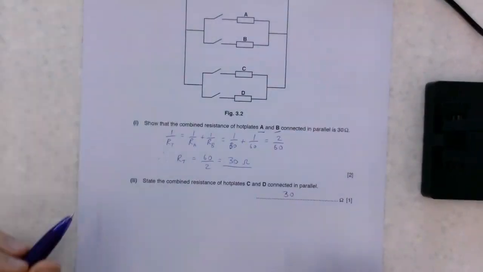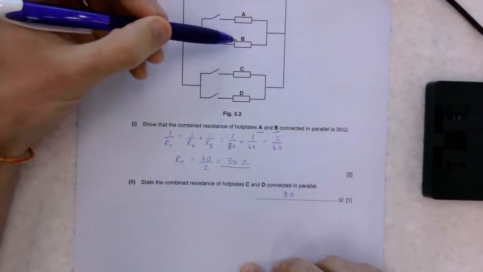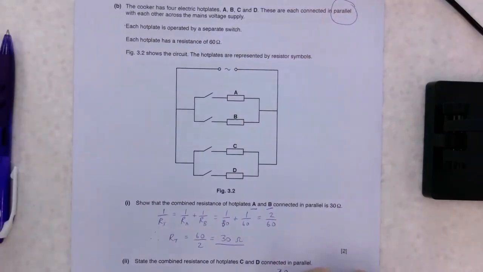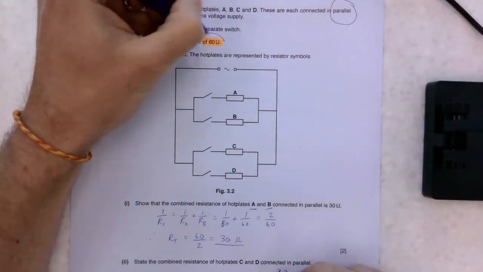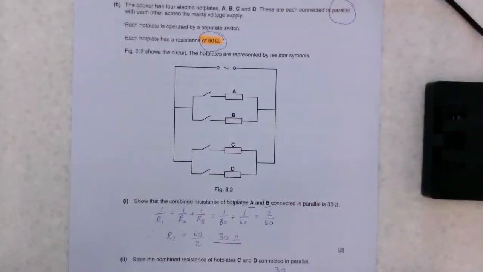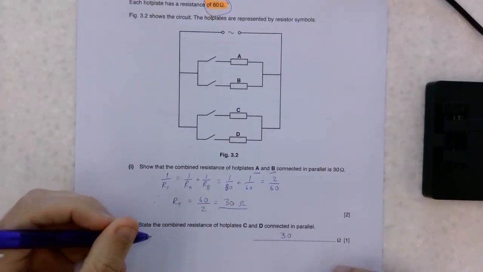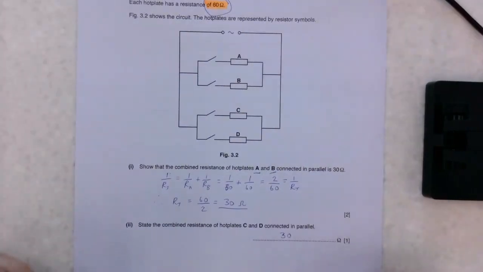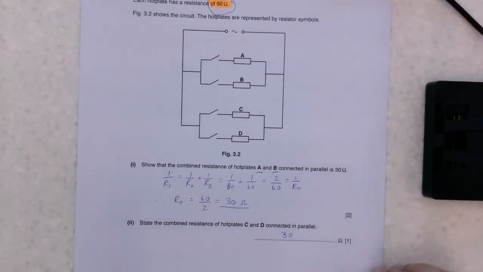Remember, they're connected in parallel, so we need to use our formula 1 over RT. We've got RA and RB. We know RA and RB are both 60 ohms. It's a very good idea to highlight or circle something just so you know you've registered that number. 1 over 60 plus 1 over 60 is 2 over 60. Remembering that what we've calculated is 1 over RT, not the total resistance, we need to then flip that number to get the total resistance, which is our 30 ohms.